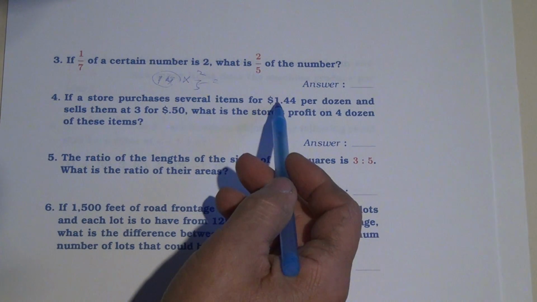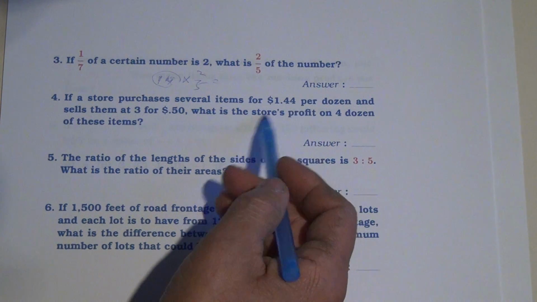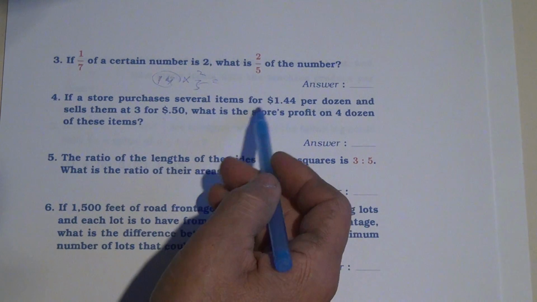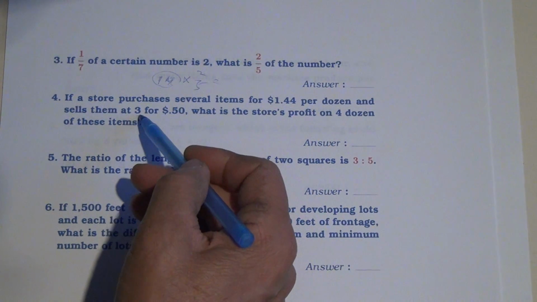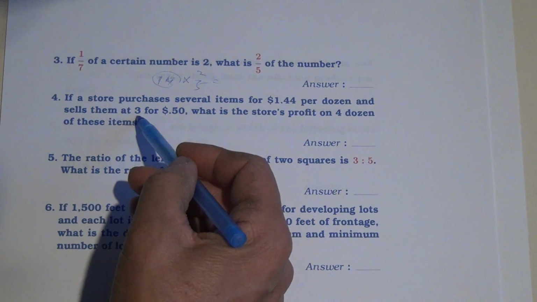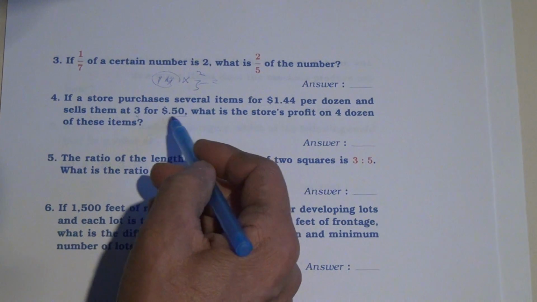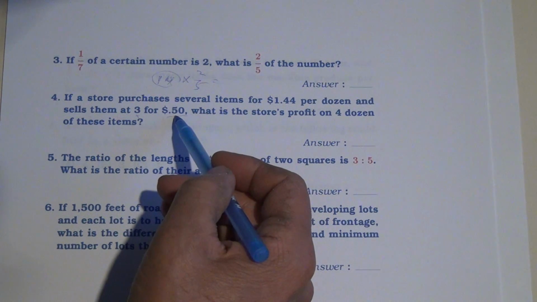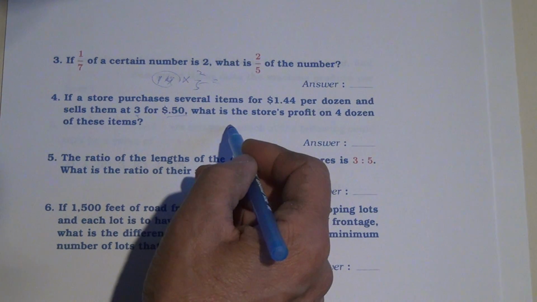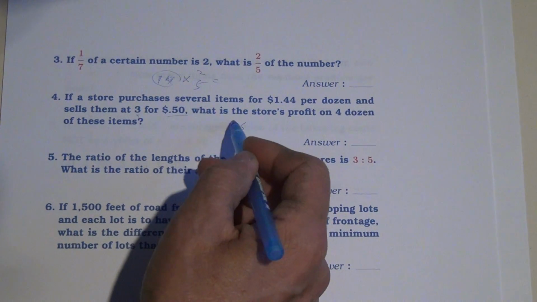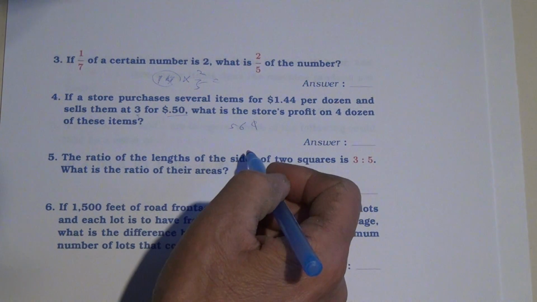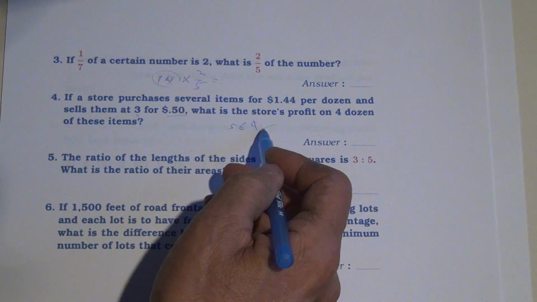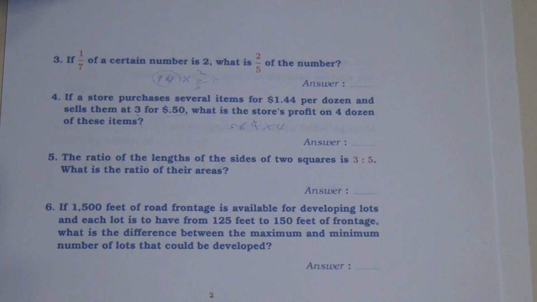Number 4. Certain store will purchase for $1.44 each dozen. Then to compare each dozen, you just go by 4 in 1 dozen. How many do you have? 4 of them, right? It means like, you buy $1.44 and then sell you for dozen $2. Then from each dollar, you make 56 cents. Correct? Then 4 dozen, you just times it by 4. Then $2.24. The purchaser make profit, right?